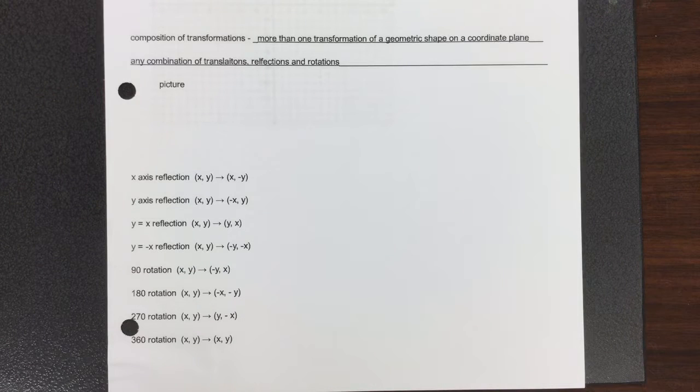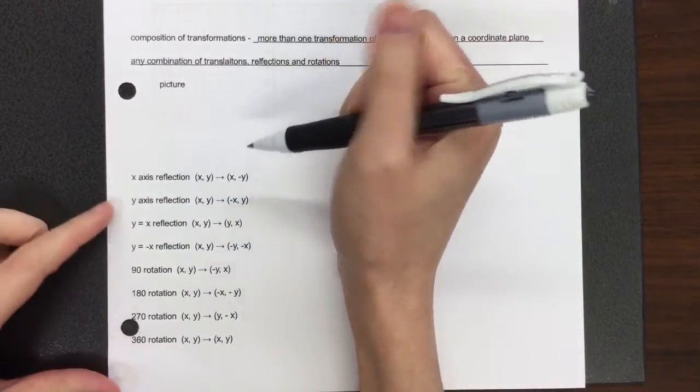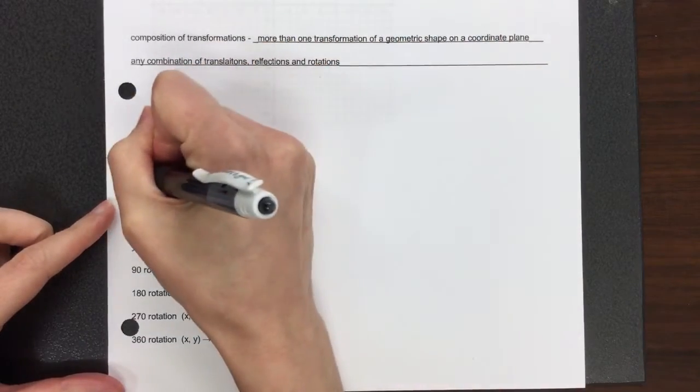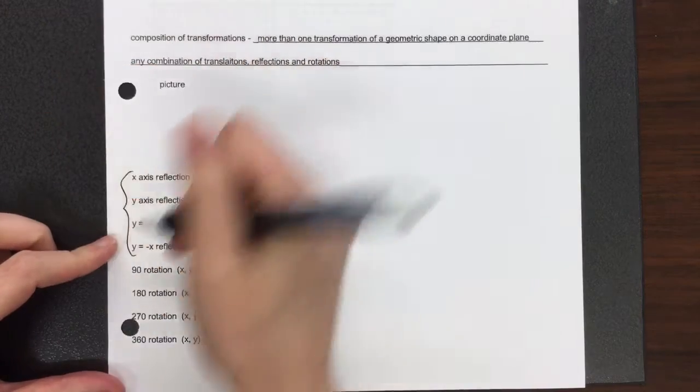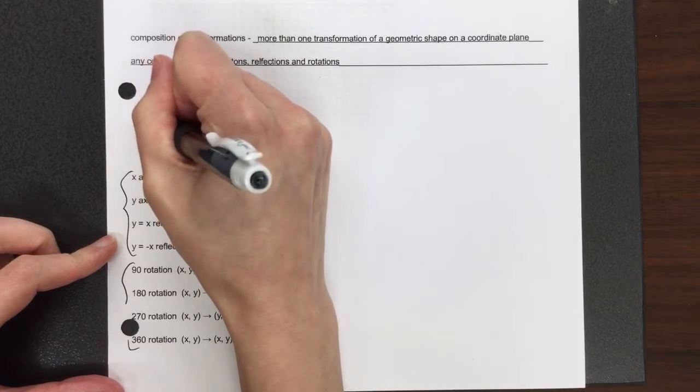Hey guys, in this video we're going to be taking a look at a composition of transformations. A composition of transformations is more than one transformation of a geometric shape on a coordinate plane, and it can be any combination of translations, reflections, and rotations. You can even do dilations in there too, and we'll get to those later on. So we're using all the rules that we've worked with so far: our reflections, our rotations, and the translations.